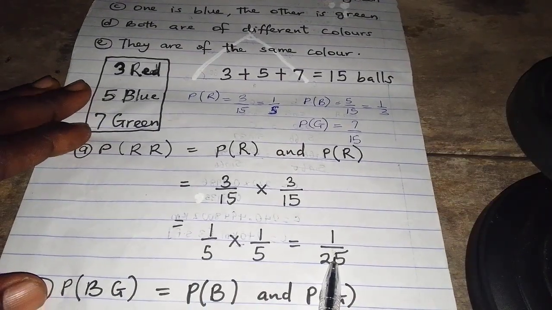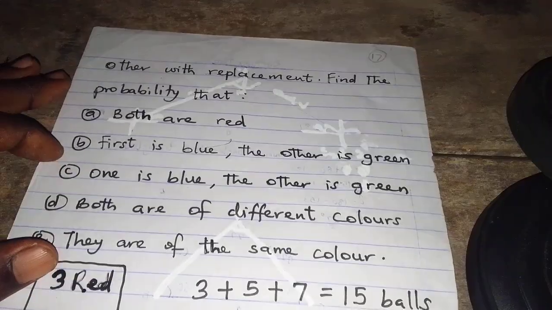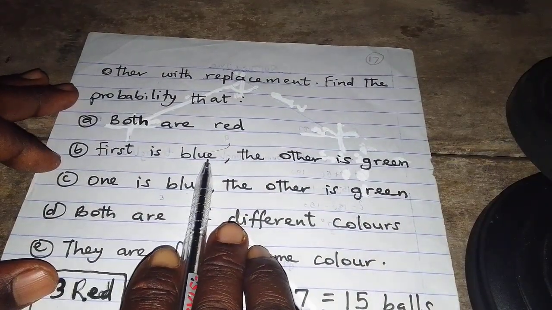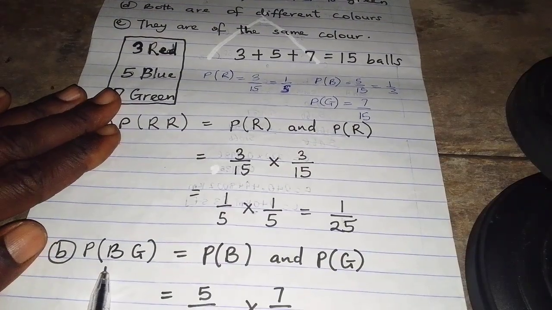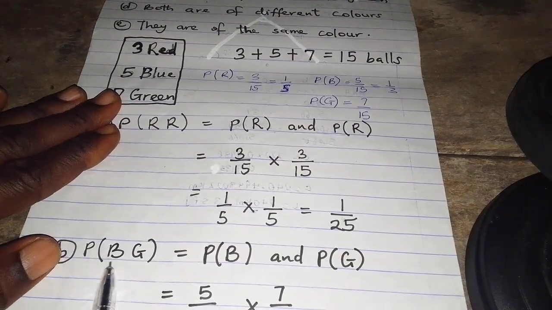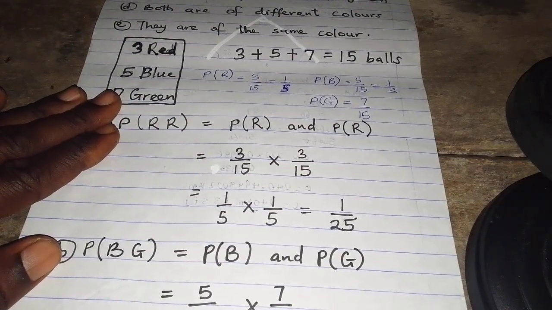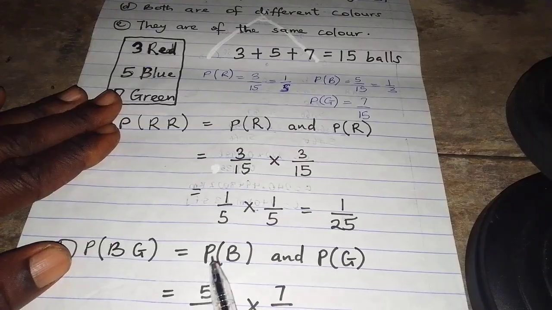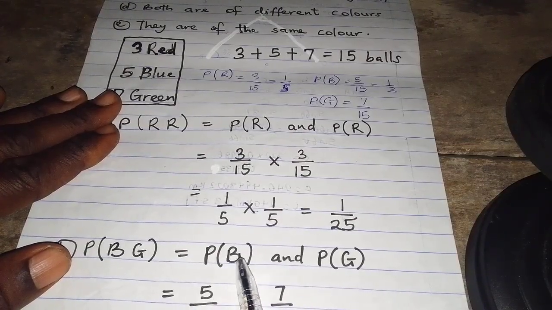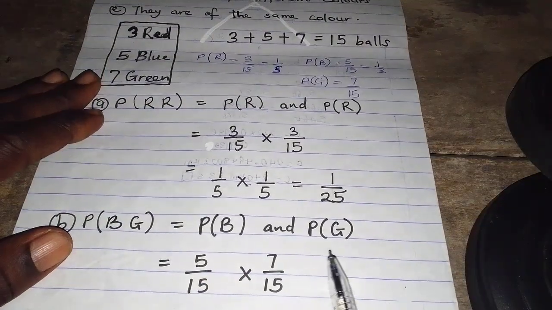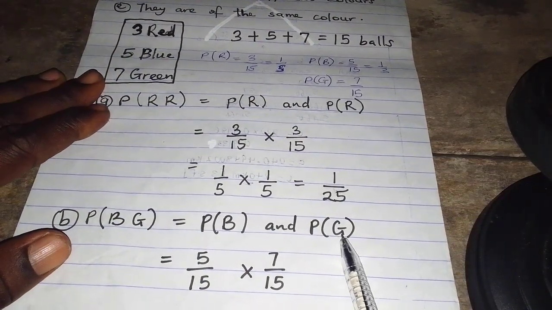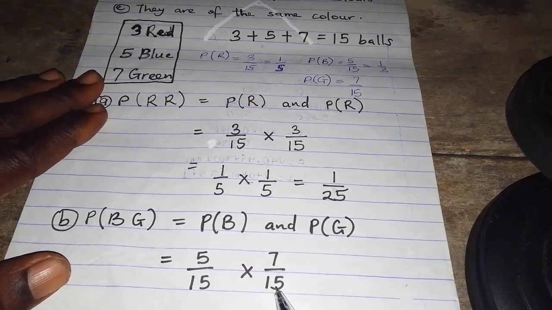Then the second question says the probability that the first is blue and the other is green. Since it is and, we look for the probability of the first one to be blue, which is 5 over 15, and the probability of the second one to be green is 7 over 15.